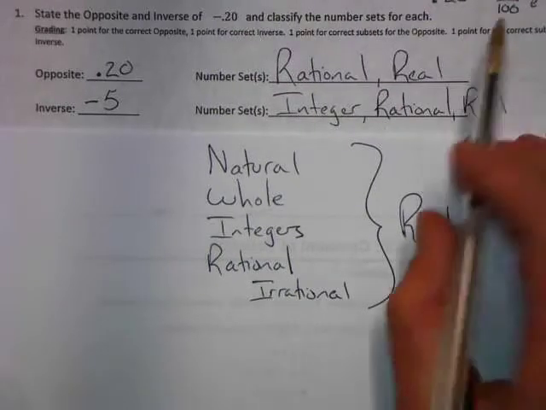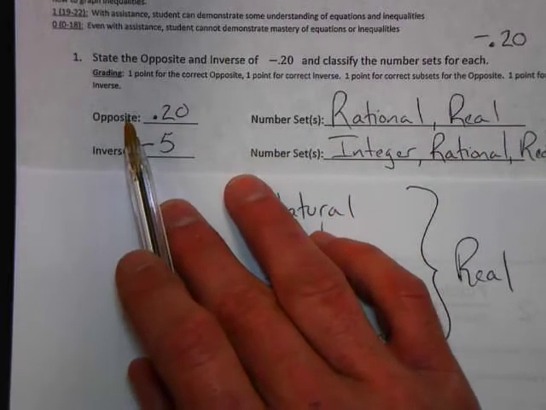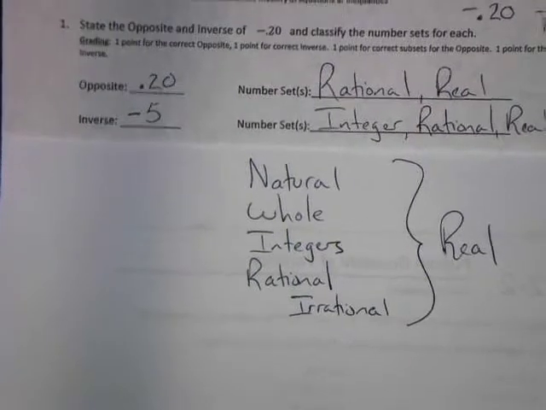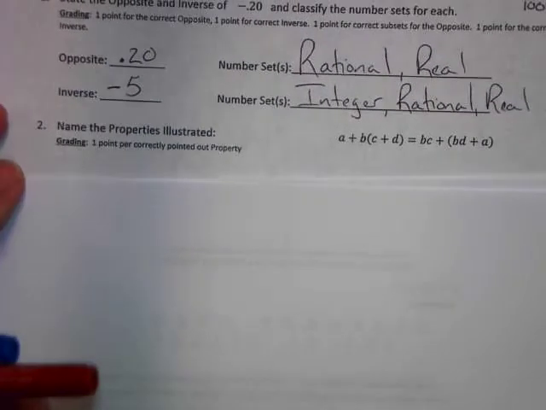We have to remember our place values. We have to know how to make a decimal into a fraction. We have to know about opposite, just changing the sign, and inverse, just flipping it. Basically, it's taking the reciprocal. And now we move on to number 2, where we're going to name the properties illustrated in this equation.